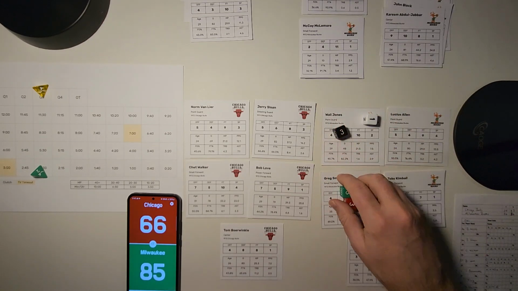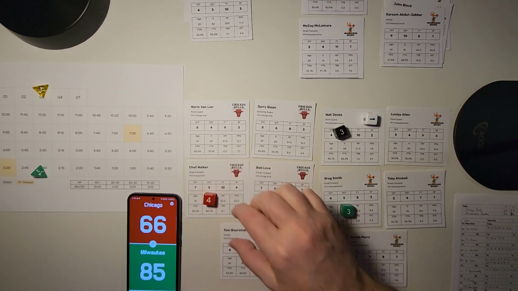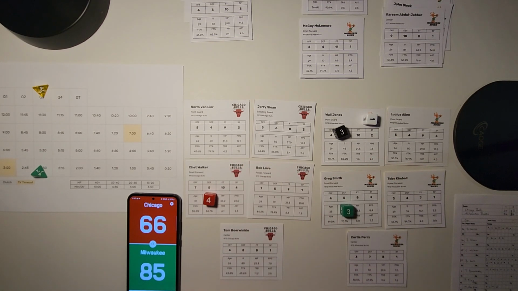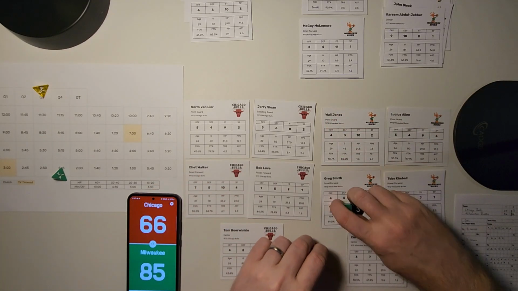5 is a rebound battle between the 3s. So Chet Walker and Greg Smith. An 8 to a 9. Chet Walker wrestles it away, and Wally Jones is 0 for 2 in the game. The Bulls with the basketball.